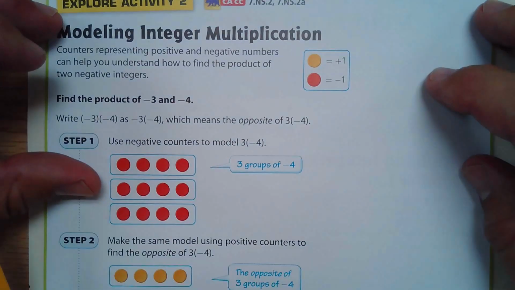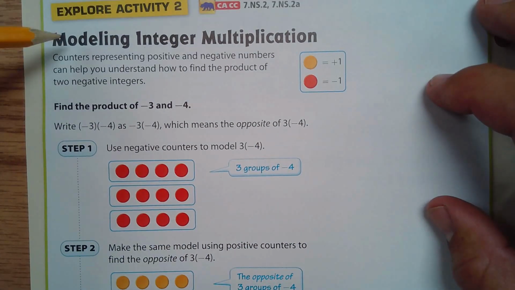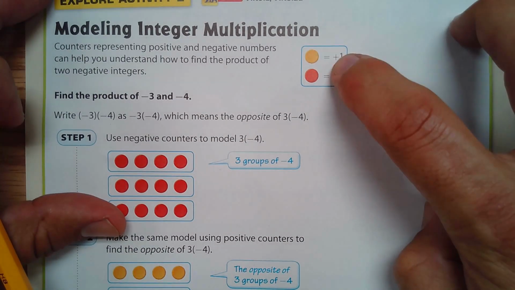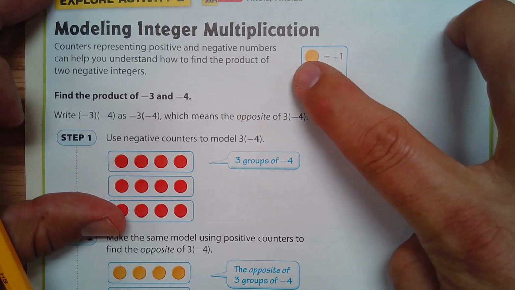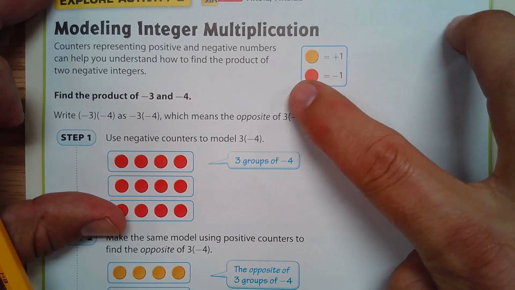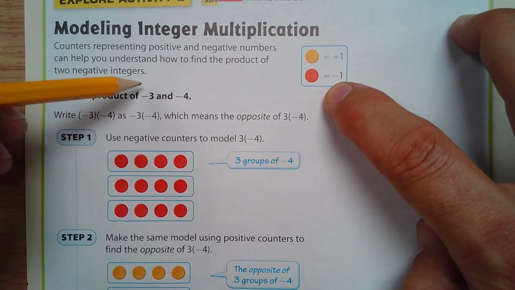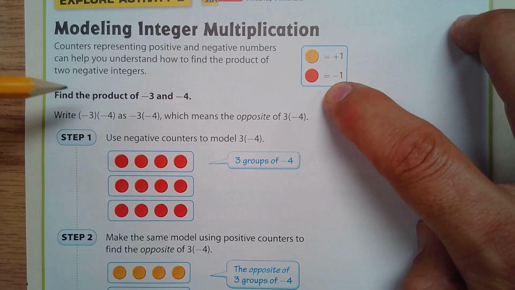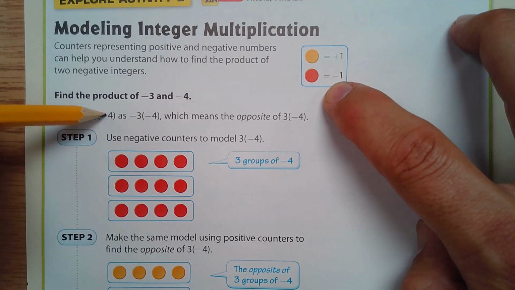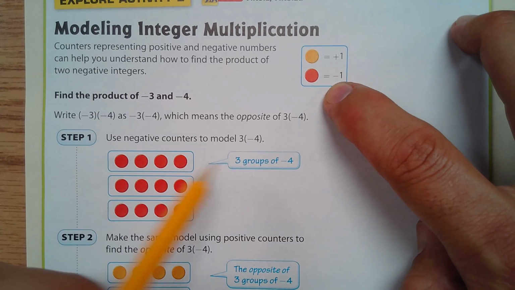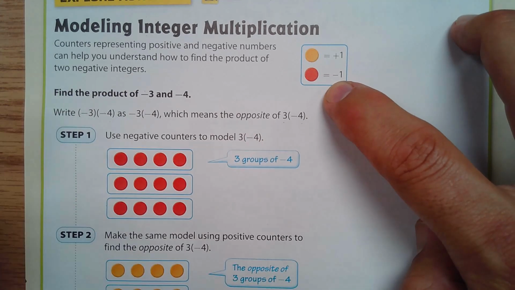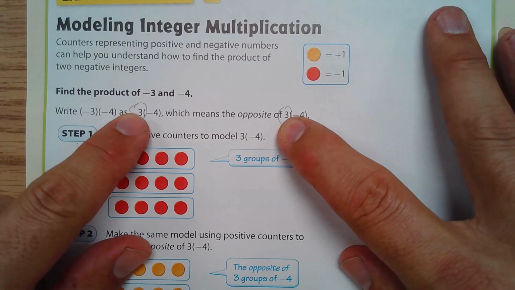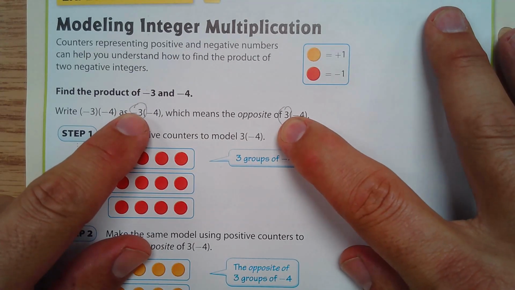Okay, let's look at the next part here. Now we're going to model this. We're identifying orange as +1 and red as -1. And we're going to show you the product of -3 times -4. Well, -3 times -4 is the opposite of +3 times -4. Notice right here, these are opposites of each other. So the answers will be opposites of each other.